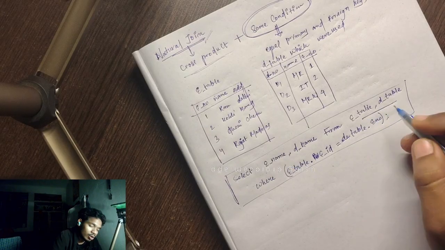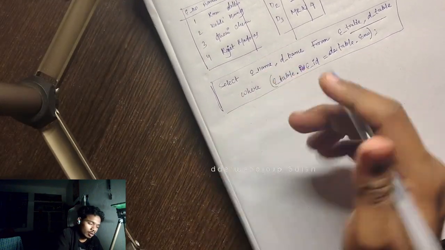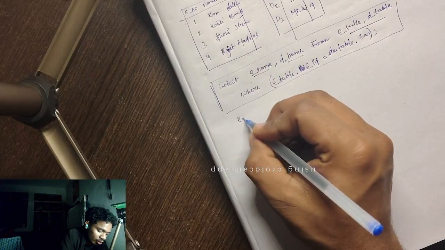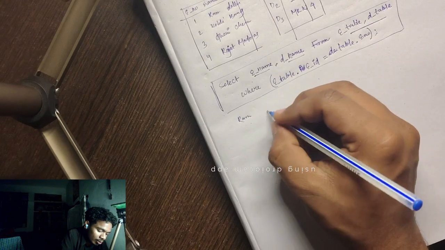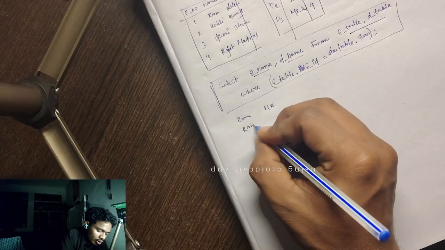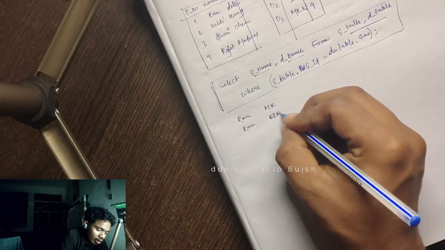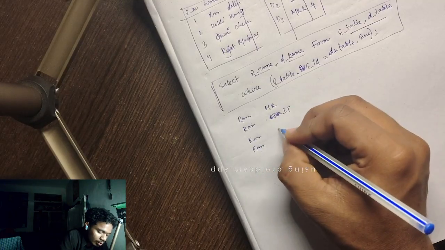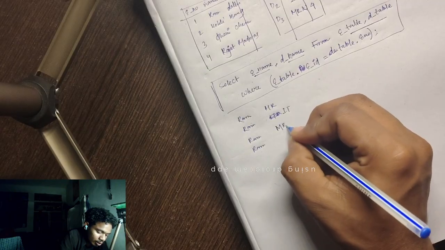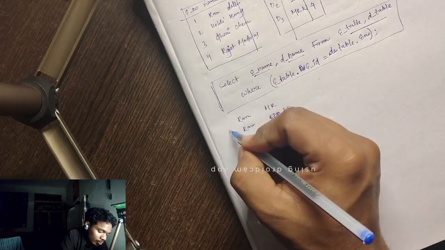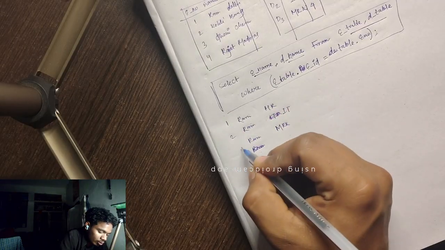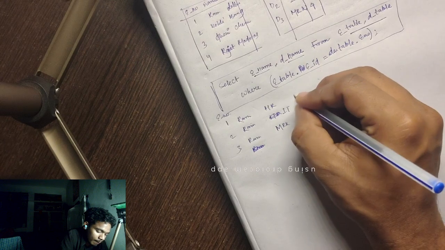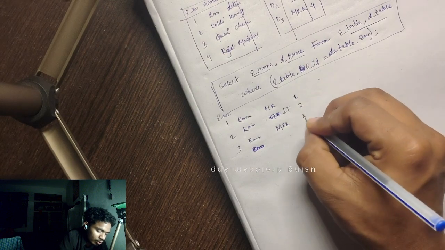First we have to do the cross product. See how I am finding it. Ram with department names HR, IT, marketing, and their employee numbers 1, 2 and 4.